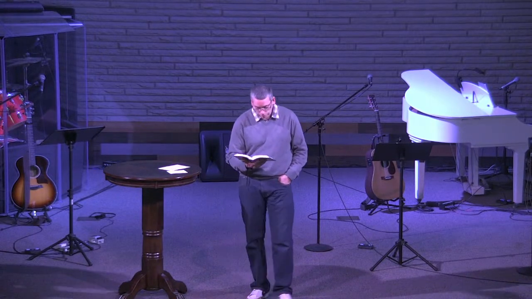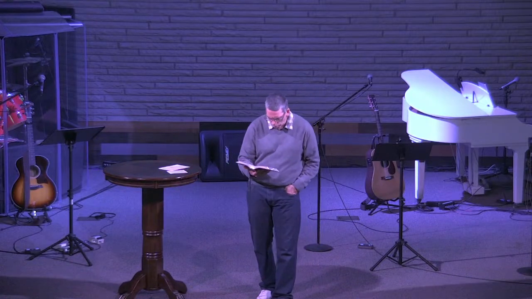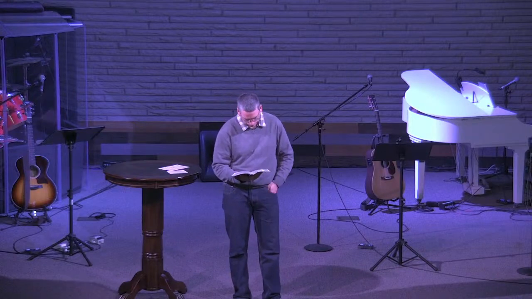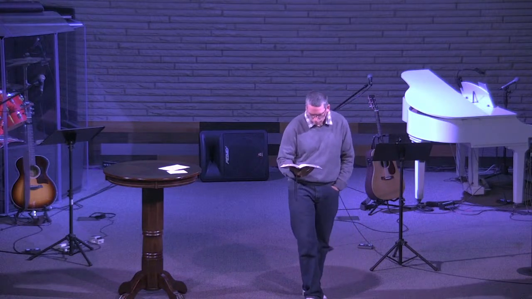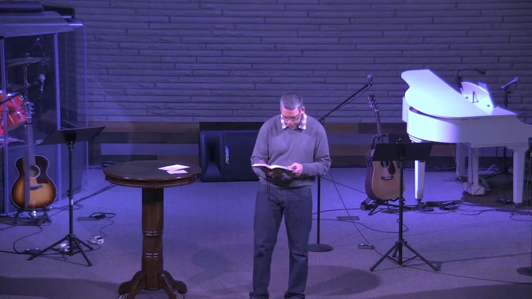Just as there were many who were appalled at him, disfigured beyond that of any human being and his form marred beyond human likeness. I mean, just a reference to his scourging and the beatings that he took in preparation for his crucifixion. It says, so he will sprinkle many nations, just a reference to the work of his blood. He will sprinkle many nations, and kings will shut their mouths because of him. For what they were not told, they will see, and what they have not heard, they will understand.